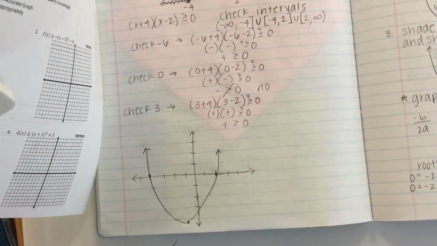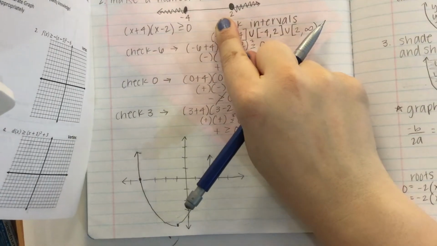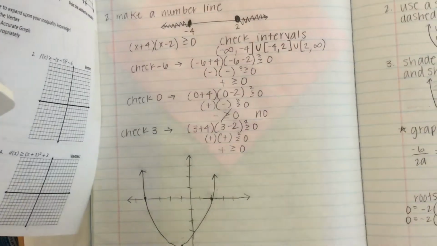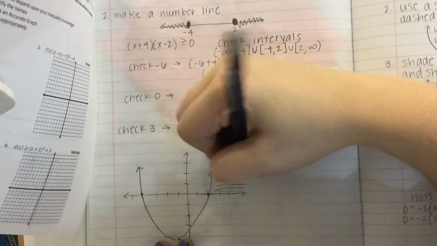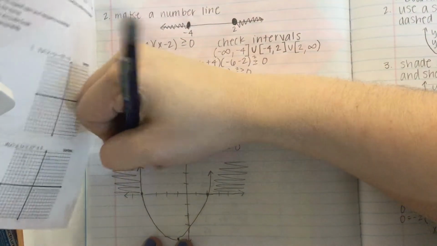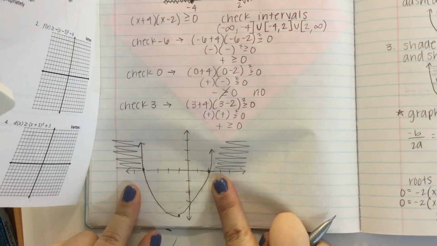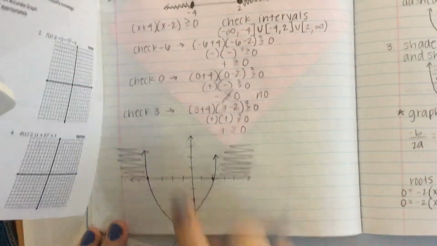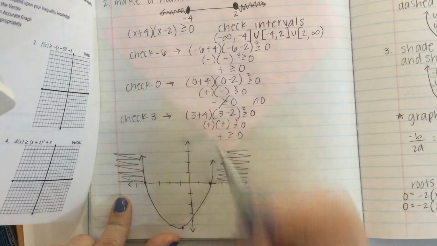So, okay, so let's think about this. Here's my number line. Outside, but above what? 0. Because I want everything that's above 0, right? And what are those other ones though? 3, negative 6. 0. So 3 works, 3's over here, negative 6 works, 0 does not work.